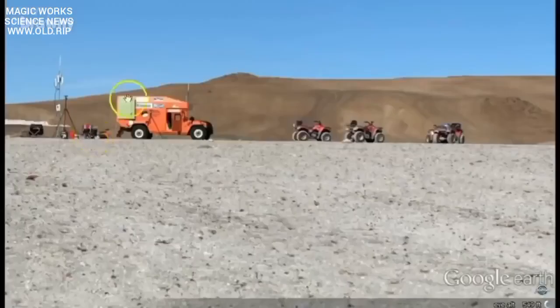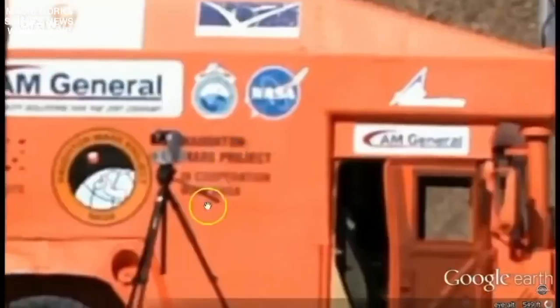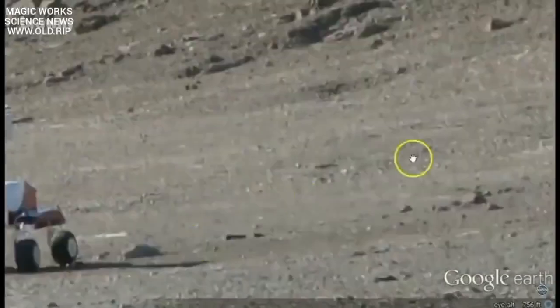Yeah. So, I got another truck. Oh yeah, it says NASA. What's that say? Mars Project? I think I found out where Mars is, guys.